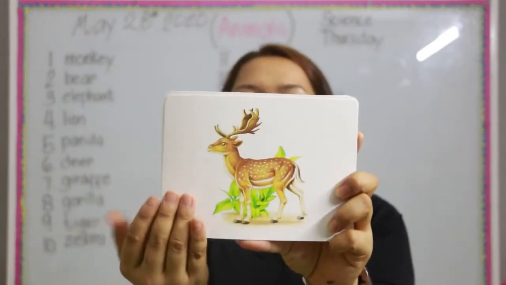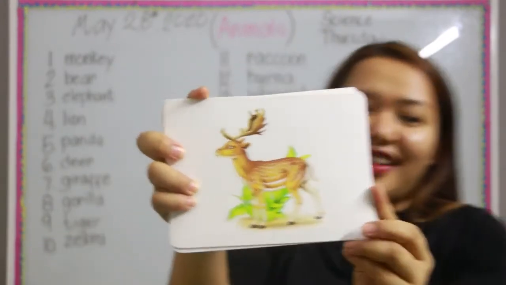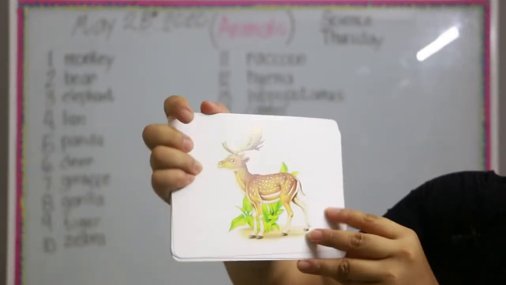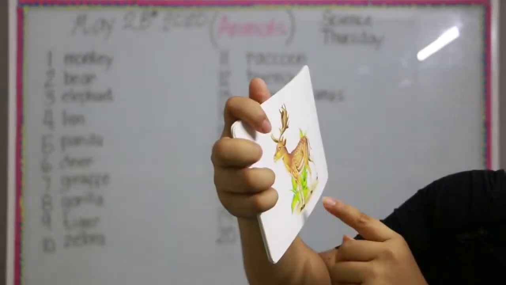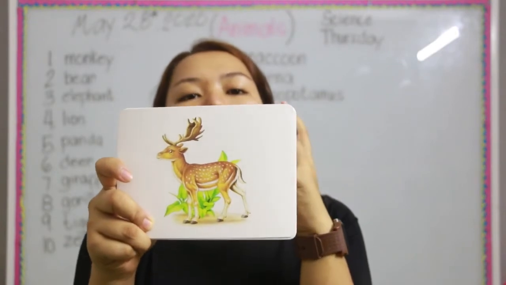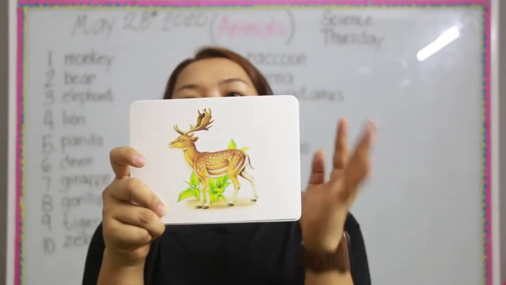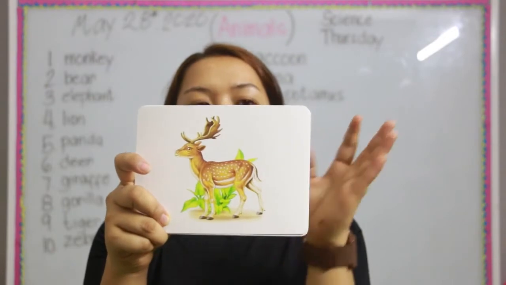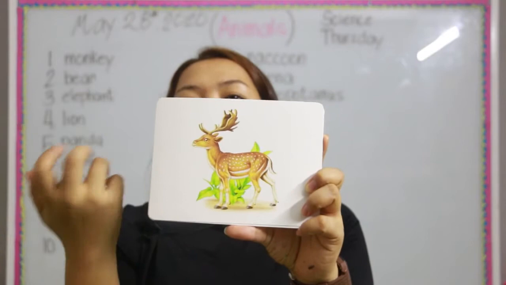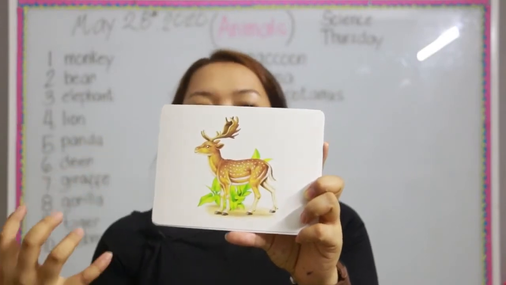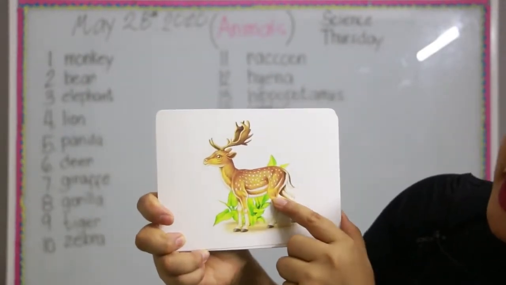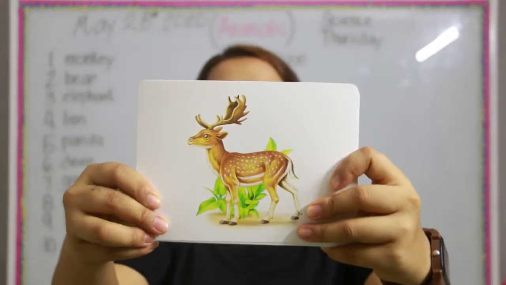Deer. Okay, deer. If you know Santa Claus. For the deer, they're very fast when it comes to running, and they can be quite dangerous as well, especially if you mess with them, if you bully them. So be careful when you see deer, because we also have wild deers. It's brown in color with some white spots. So that's your deer, and look at that.